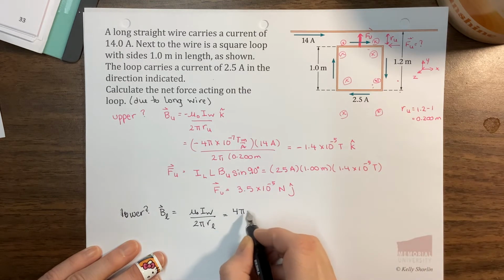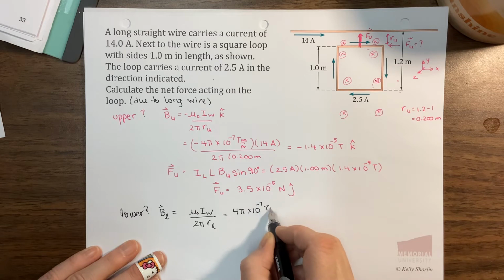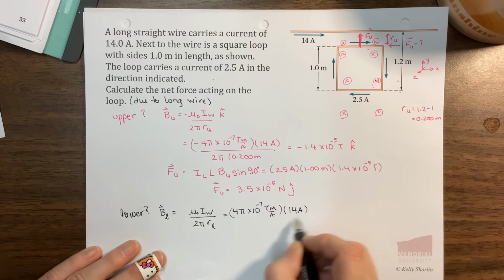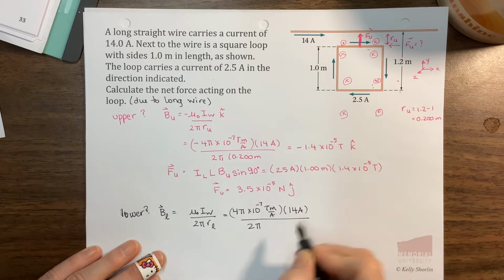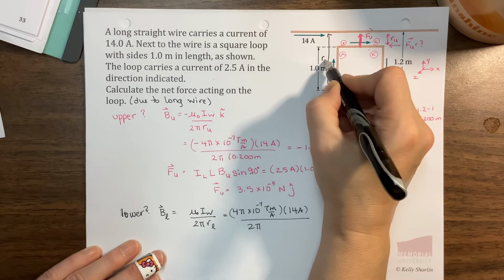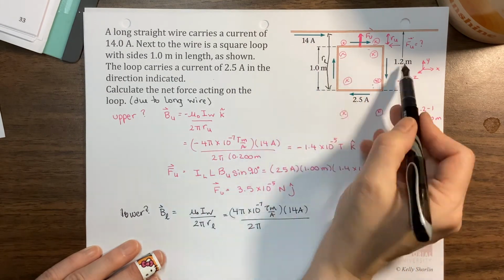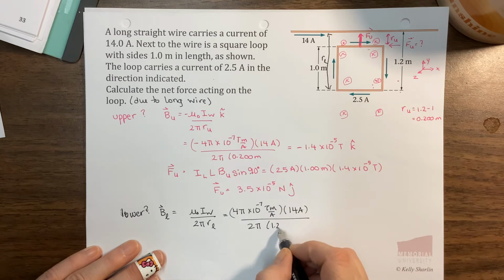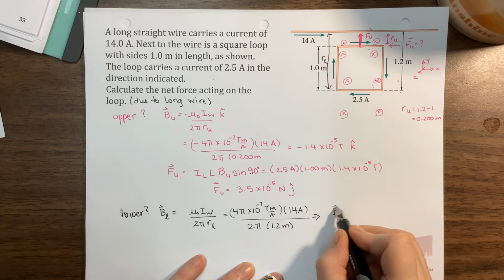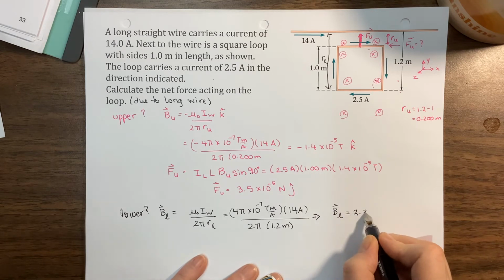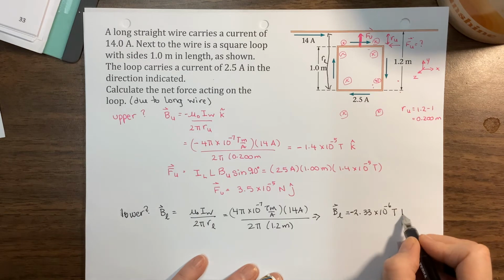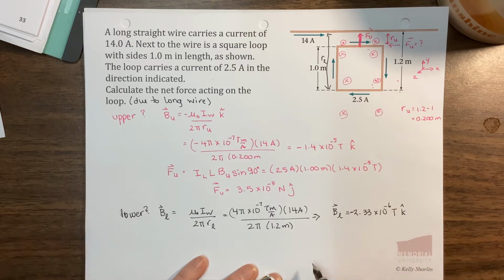So mu naught is 4 pi times 10 to the minus 7 Tesla meters over amps times my current in the wire, 14 amps, divided by 2 times pi. The distance between the wire and the lower bit of the loop is right here, R L. We see that from our picture. That's just 1.2 meters. Put that through the calculator, and we get B on the lower part of the loop is 2.33 times 10 to the minus 6 teslas, points into the page, so we can give that a negative k hat, or right into the page.